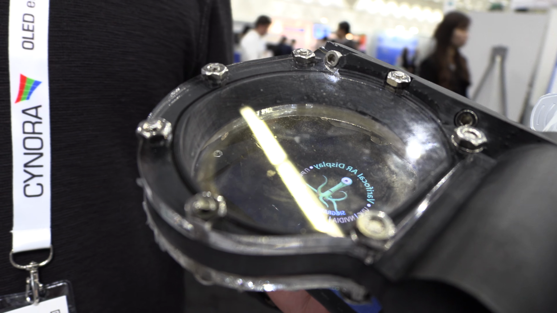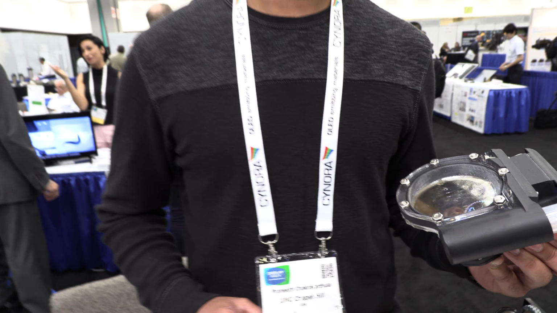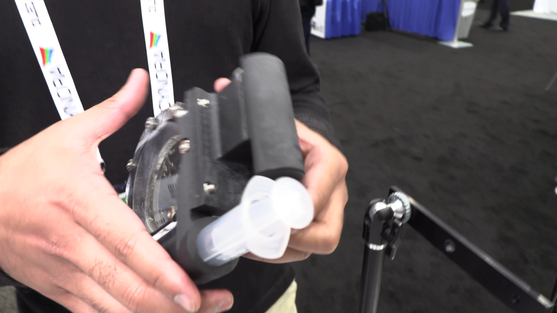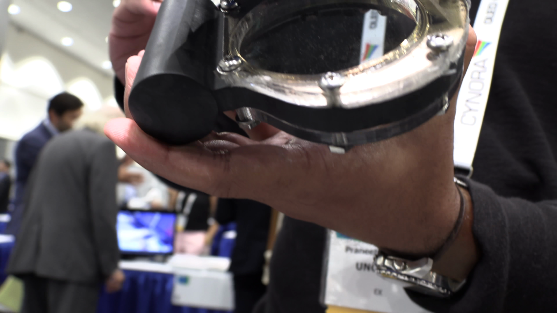So we're here at the iZone. So who are you? Hi, I'm Praneeth. I'm a graduate student at UNC Chapel Hill, the university in North Carolina. What are you showing here? So this is a variable focus augmented reality display.